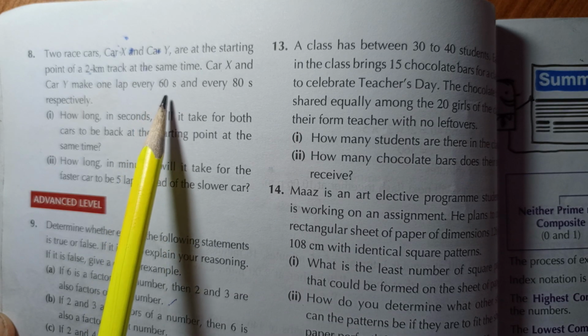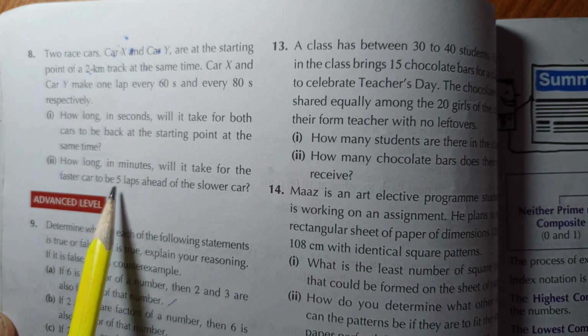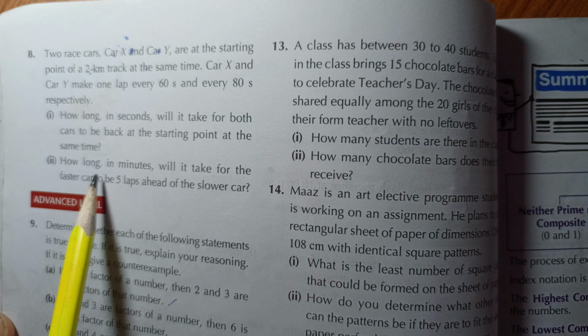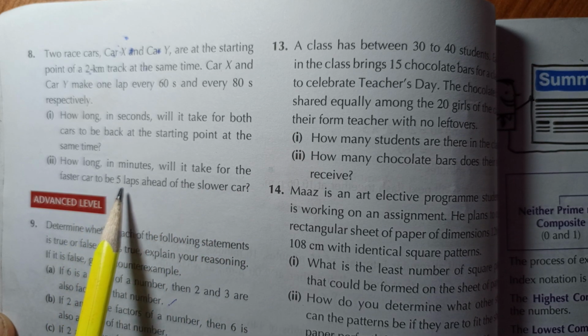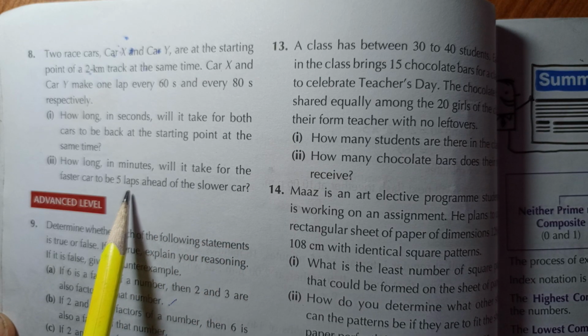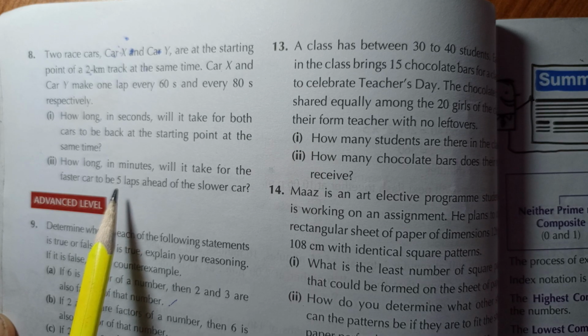So he is asking about the first car, that is car X: how long, in minutes, will it take for the faster car to be 5 laps ahead of the slower car? It means that it becomes 5 rounds further along than the slower car, that is car Y.